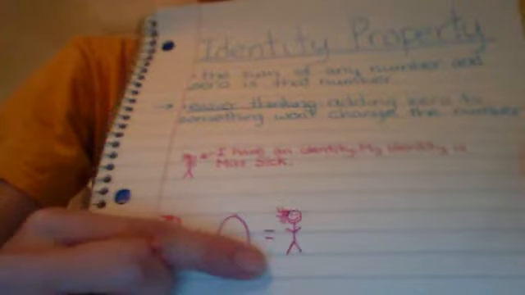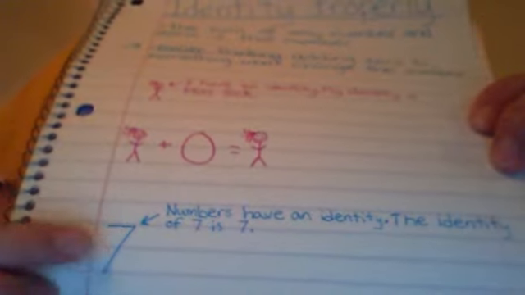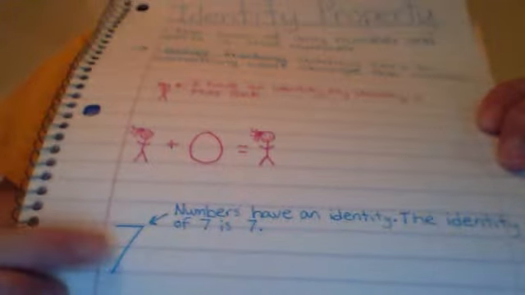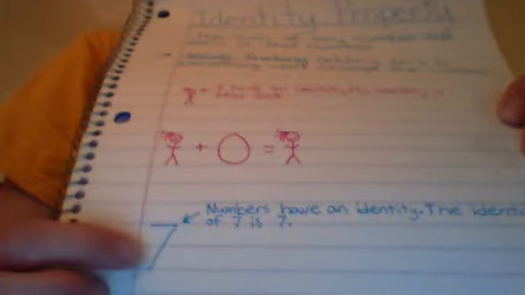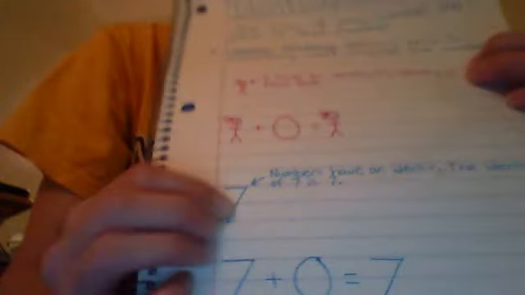Now this works for numbers too, and that's the real purpose of it. So every number has its own identity. Here's the number 7. Now if I have the number 7 and that's its identity, that means if I have 7, let me get my pen, and here, 7 plus 0, that's still just 7. I've added nothing to it, just a 0. 0 is worth just nothing. So 7 plus 0 equals 7 still.